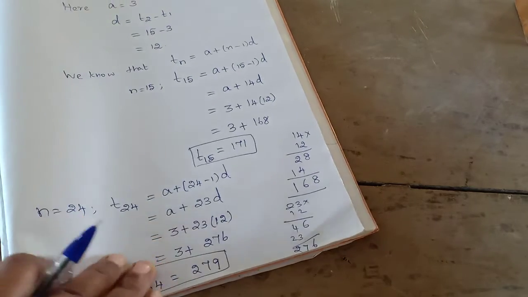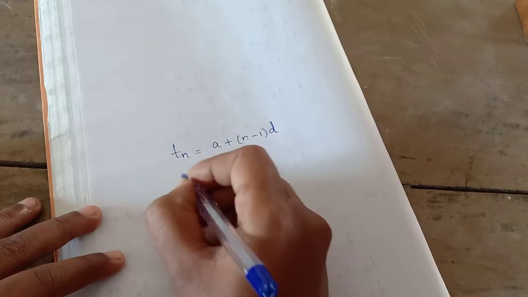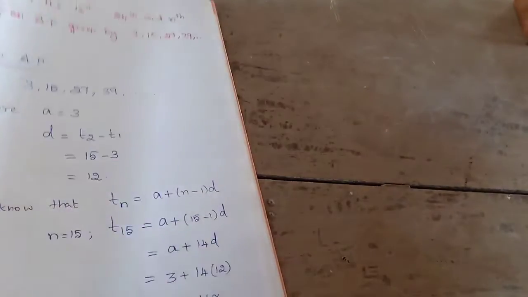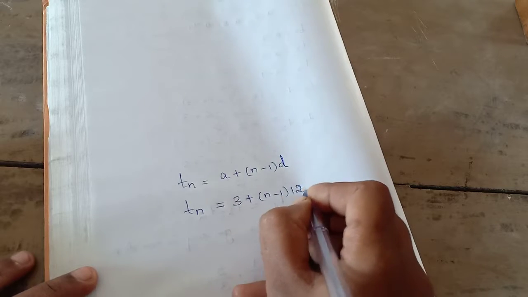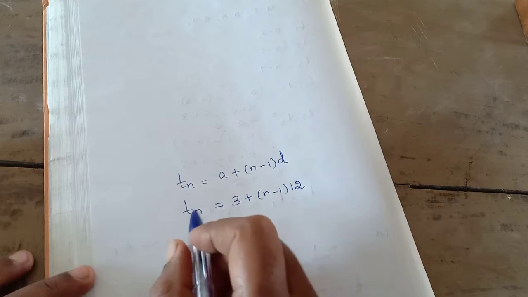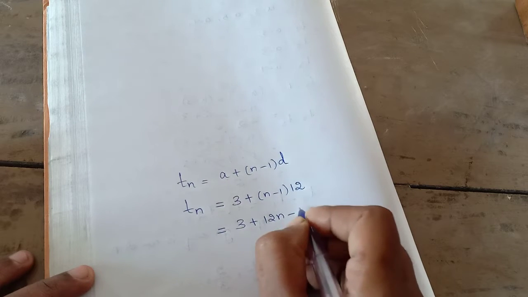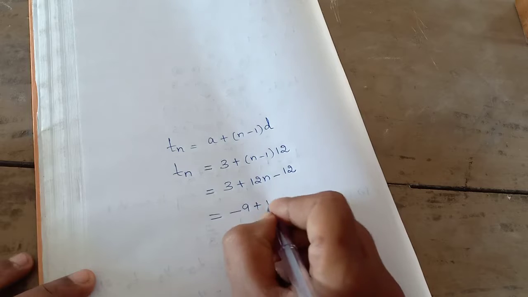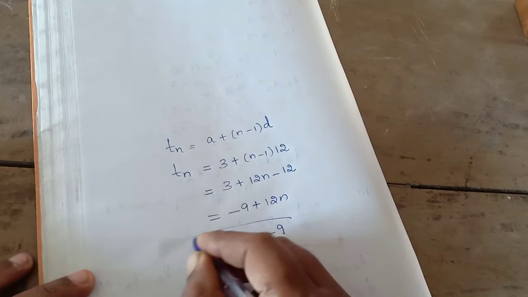Okay. Then the nth term we need to calculate. How can we find the nth term? Nth term means Tn. What's the formula? A plus n minus 1 into D. A is 3, D is 12. So 3 plus n minus 1 into 12. There is no value for n because they asked the nth term only. N only. There is no other substitute. So 3 plus 12n minus 12, which is equal to 3 minus 12, minus 9 plus 12n. So Tn equal to, while arranging, 12n minus 9.